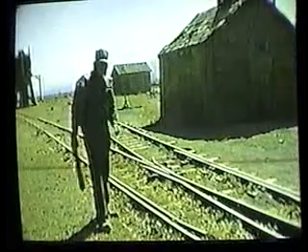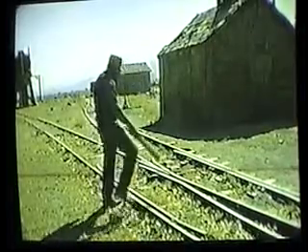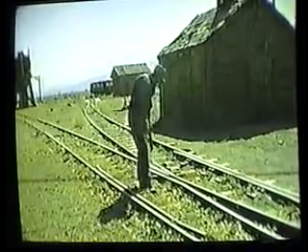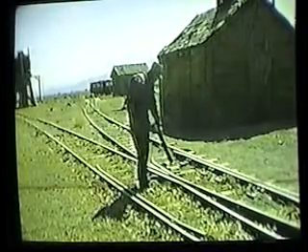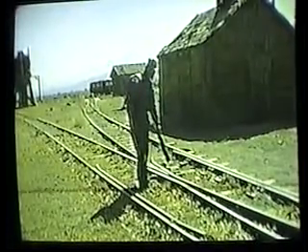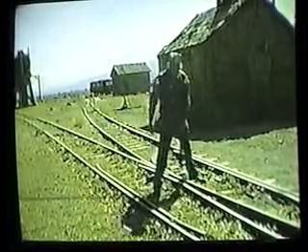This section of the switch is your guardrails. And this is what's known as the frog. Notice you've got a gap in there. Again, step over the rail and not on these parts.